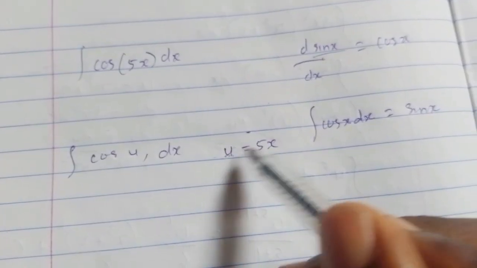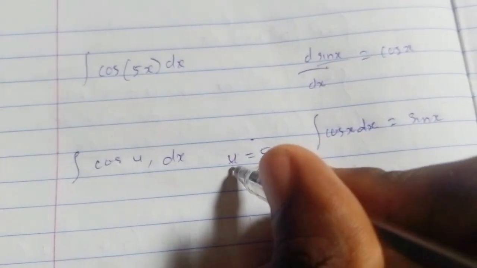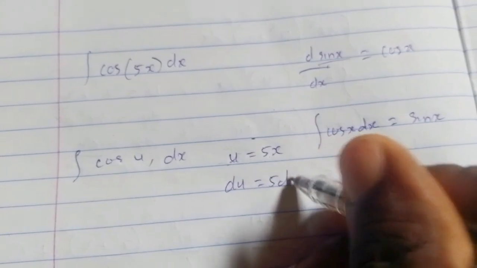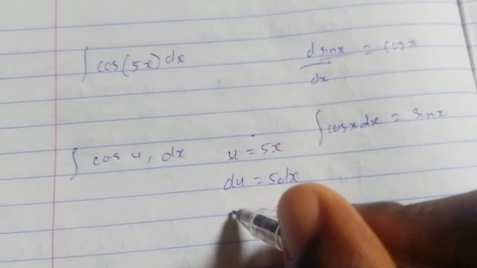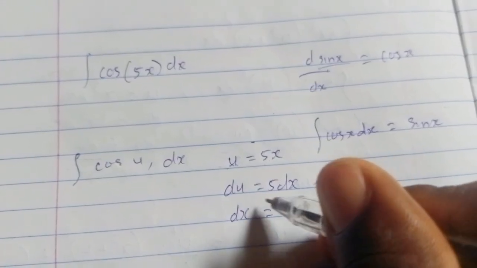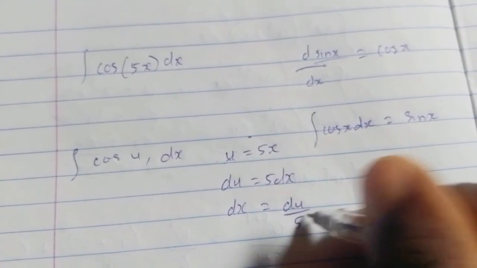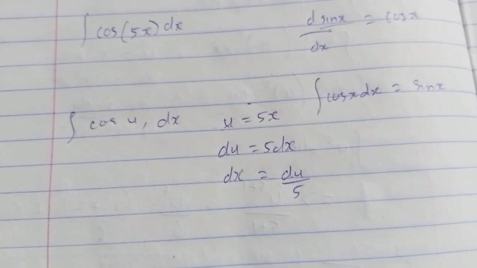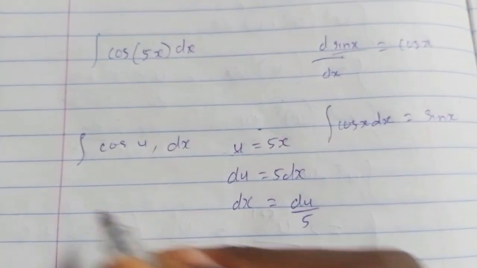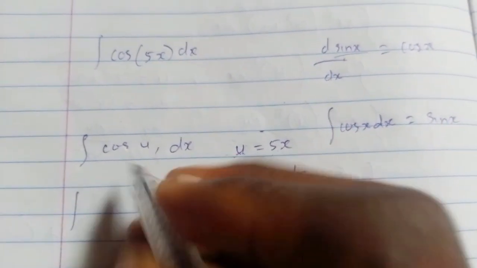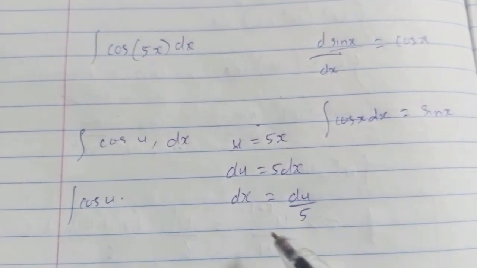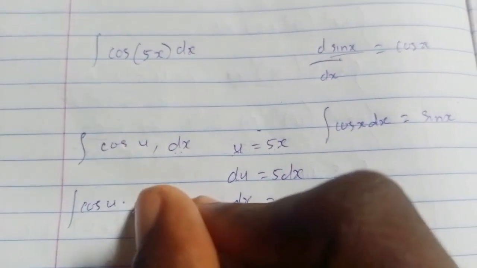When we differentiate this, we will find out that du is equal to 5 dx, so that dx is equal to du over 5. With that at the back of our mind, this becomes cos u, and instead of dx, we are going to use du over 5.